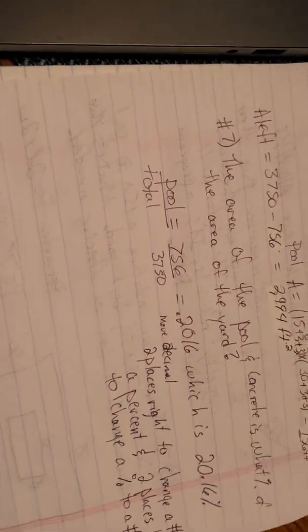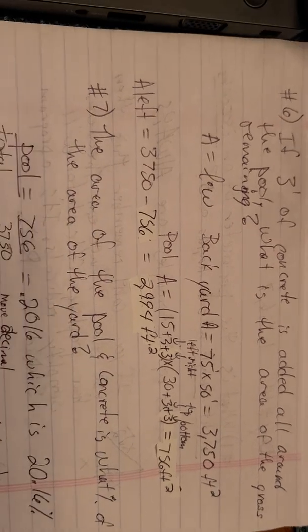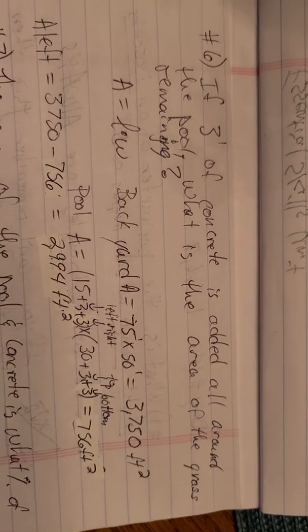Also, in Indiana, it's mandated by law that pools are completely enclosed by a fence. So maybe that's why this question has the whole fencing the backyard thing.